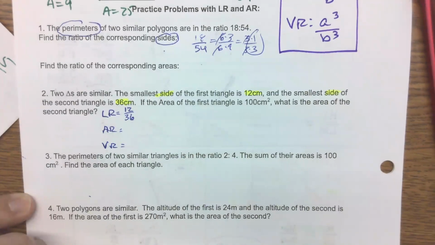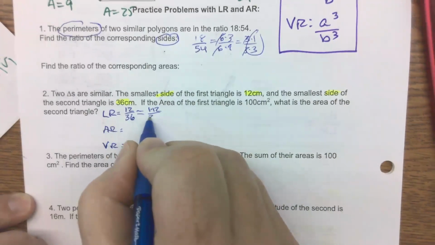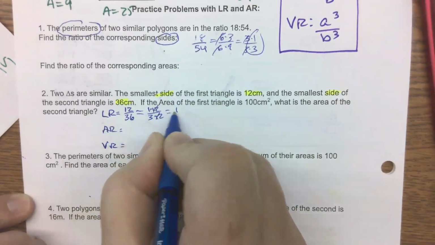My life will be easier if I reduce it. How can I reduce 12/36? 1 times 12, 3 times 12. So this is 1/3.